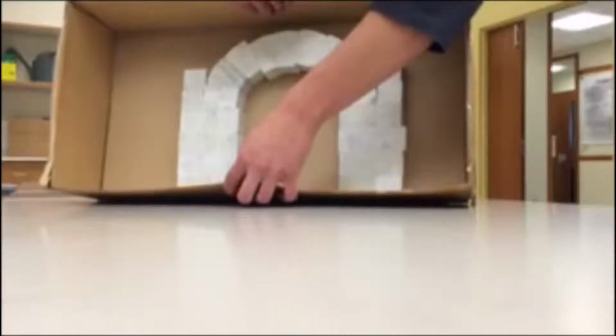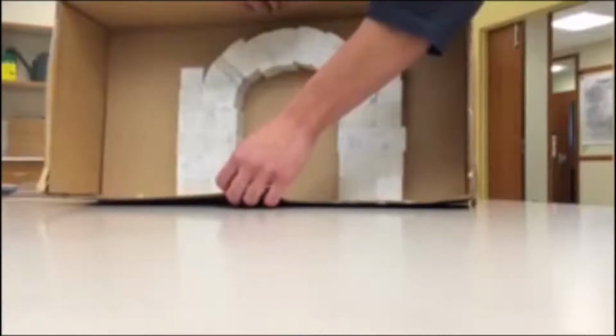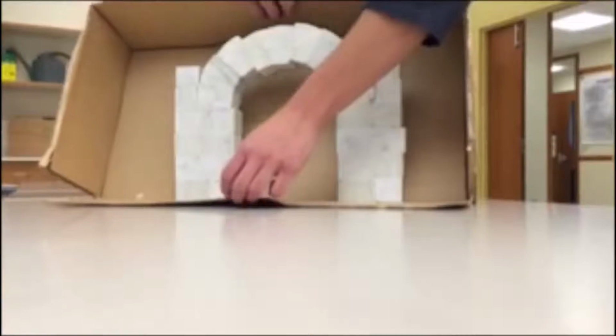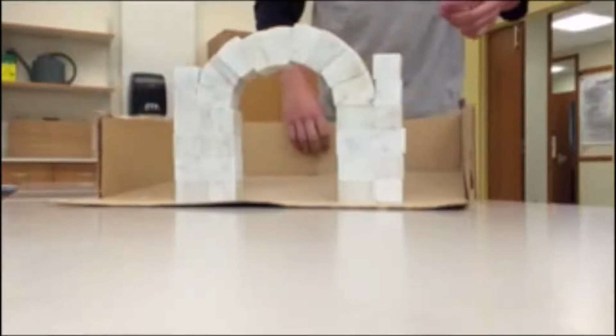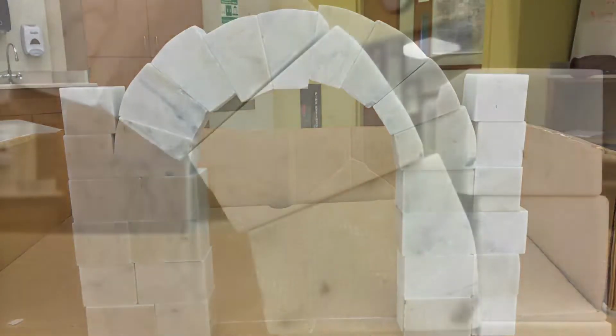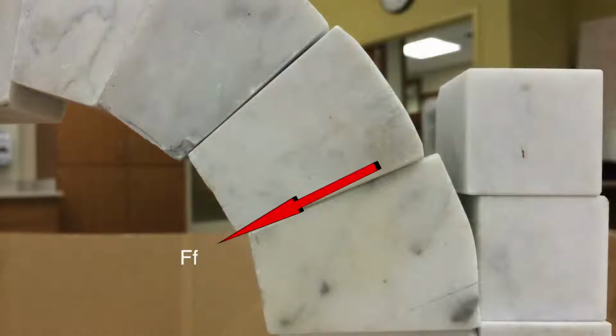In this demonstration, you can see that we can build an arch structure that is held together simply by the forces that act on each voussoir. Forces of friction stabilize the voussoirs and help to prevent them from sliding outward from one another. The force of friction is denoted Ff in this demonstration. The normal force exists tangentially to the contact surface and is denoted Nf.